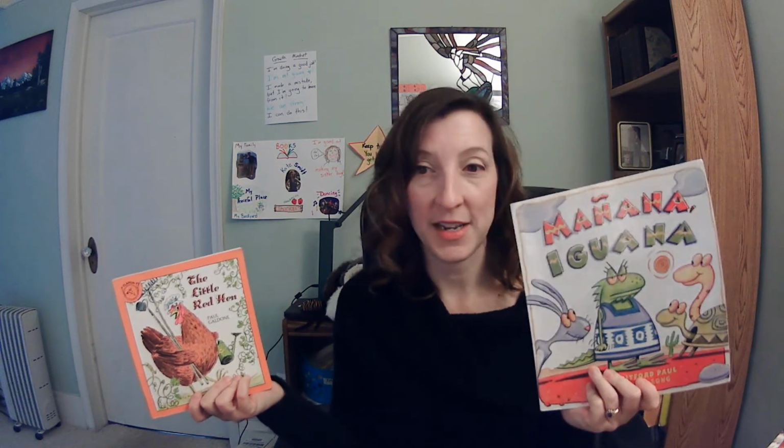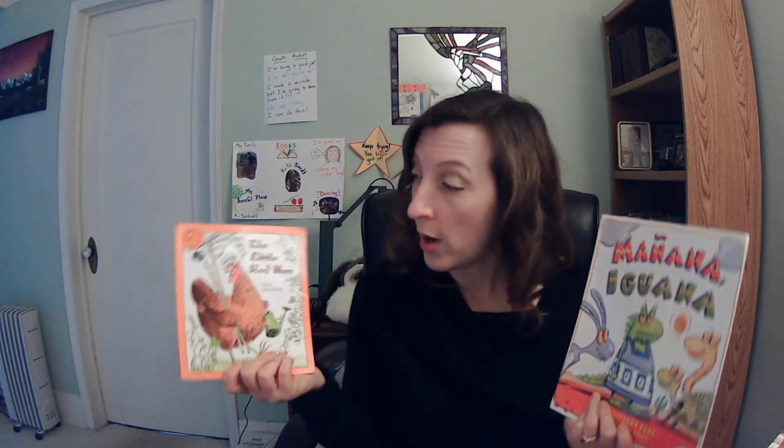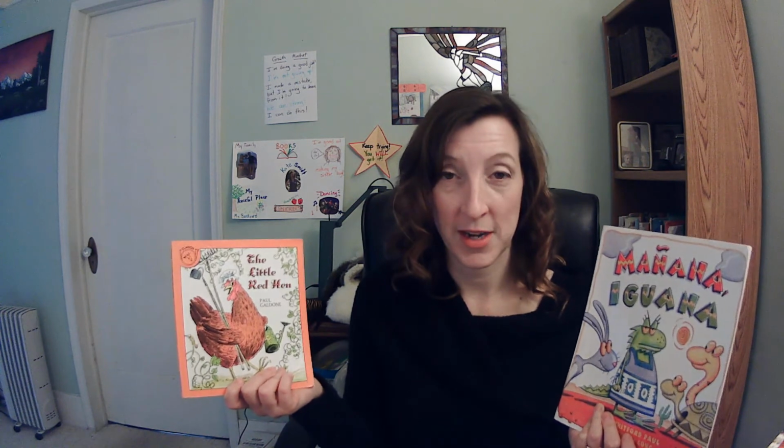So today, you're going to be looking at two versions of a fairy tale. This is the original version. This is The Little Red Hen, which we've read before. And this one is set on a farm. And then you're going to read Mañana Iguana, which is the story of the Little Red Hen, but it's set in the desert instead. And you're going to notice that as the setting changes, other things change too. The characters change, and even the language that they speak changes, and the things around them change. So today you're going to read both of these stories, and then I'm going to show you how to compare and contrast them. Enjoy!